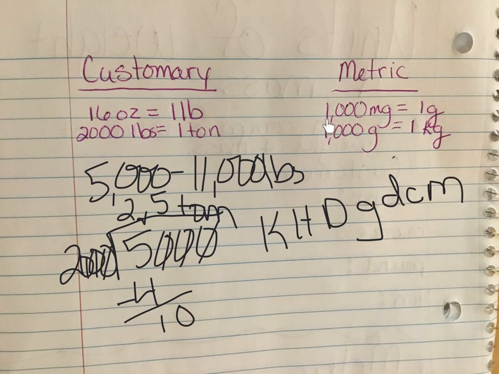So 1,000 milligrams, boom, is the same as 1 gram. So I have to have 1,000 of these to equal 1 of these, which means these are tiny, tiny if I need so many of them to equal just 1. So if I had 2,000 milligrams, it would equal 2 grams.